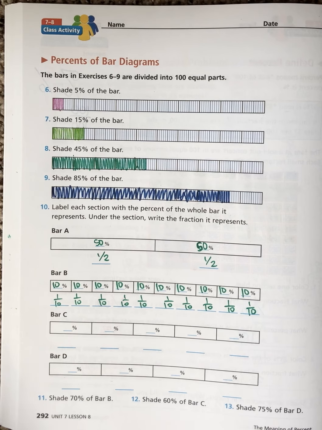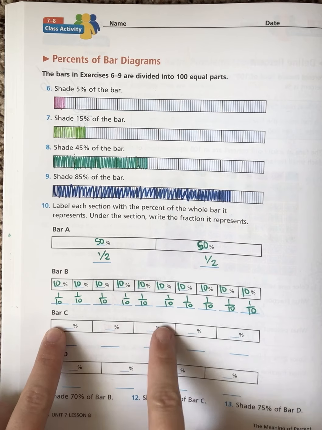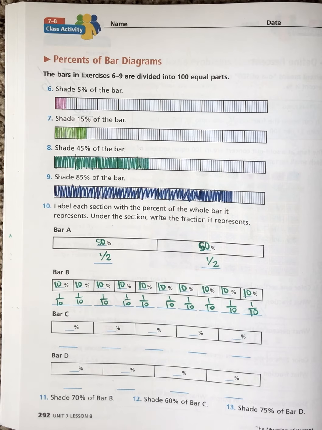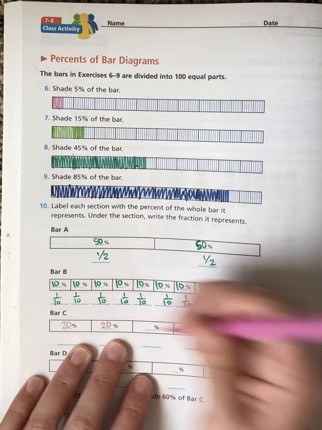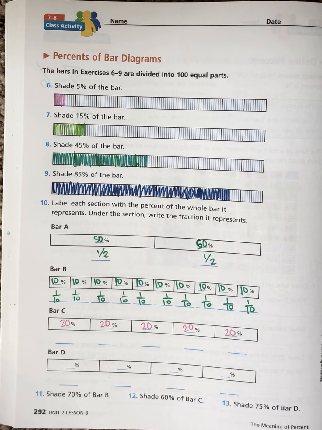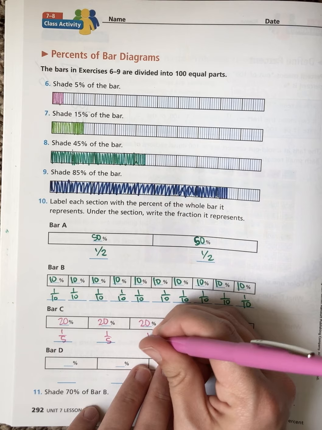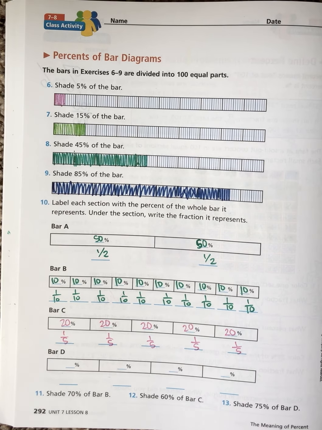Okay, bar C says we have 1, 2, 3, 4, 5. So if we're sharing 100 with 5 equal chunks, well, I know that if I share 100 with 10 chunks, each one is 10. So if I split that in half, each one is probably worth 20 because the value is going to double. Let's see if that will work. 20, another 20 is 40, another 20 is 60, another 20 is 80, and another 20 is 100. Perfect. So these are all showing 1/5, and they are each worth 20%.